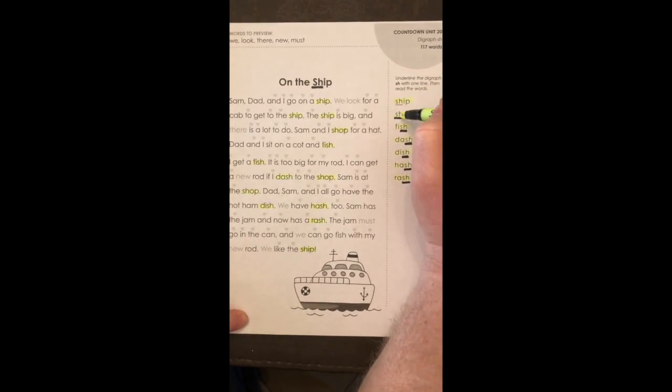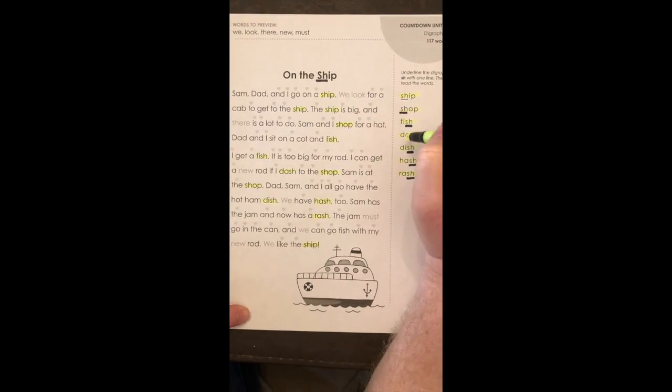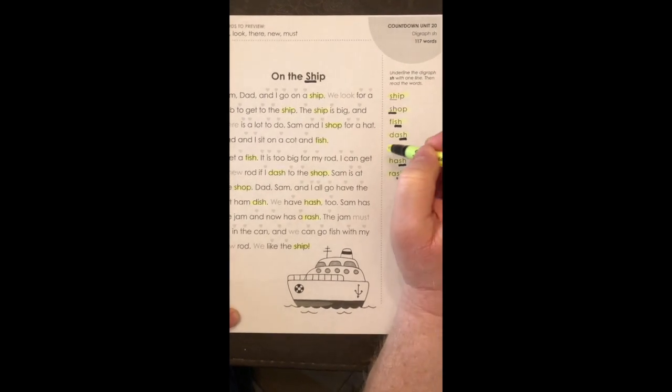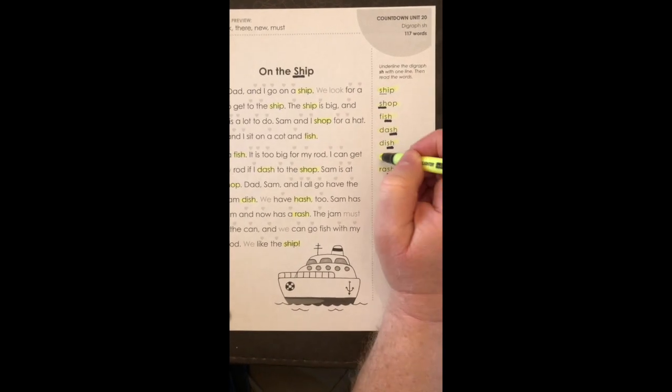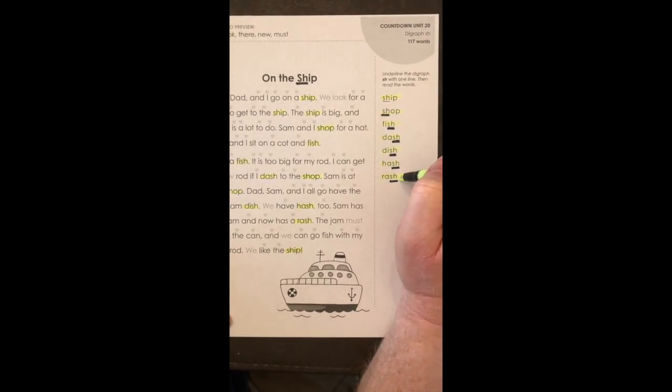Ship, shop, fish, dash, dish, hash, and finally rash. Well, that concludes our work in our word study prior to our reading of the passage. Now we'll move forward to part 2. I hope you'll join the next video, the part 2, and we will read the passage together on the ship.